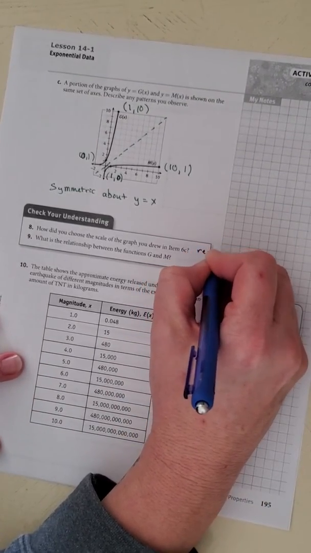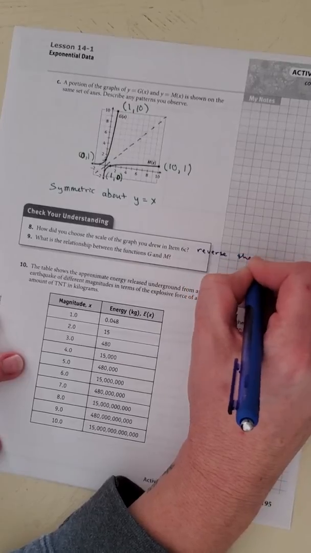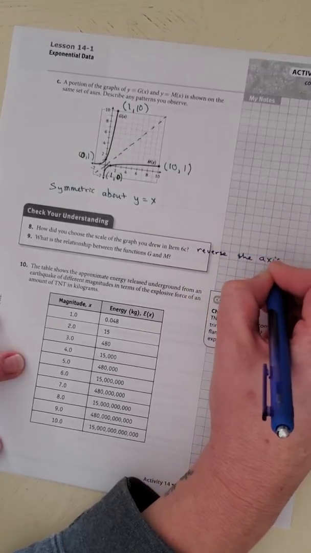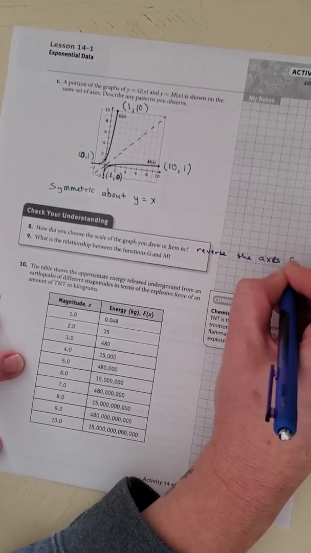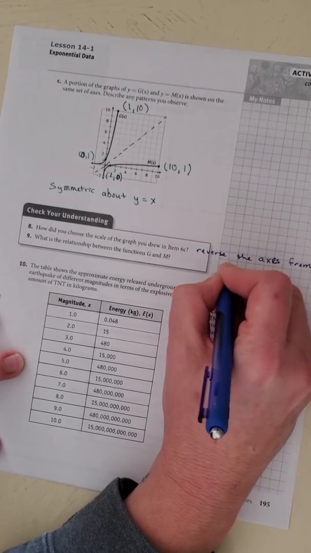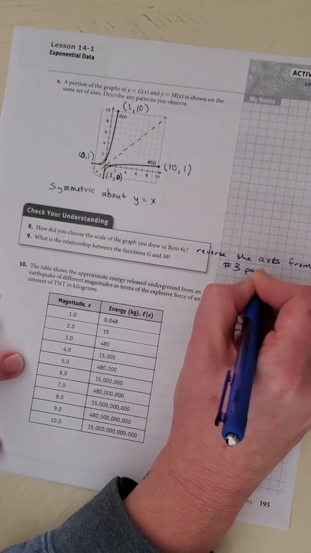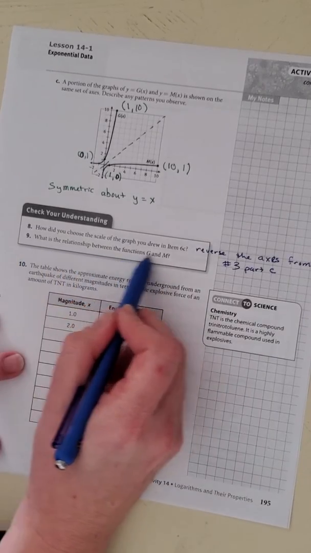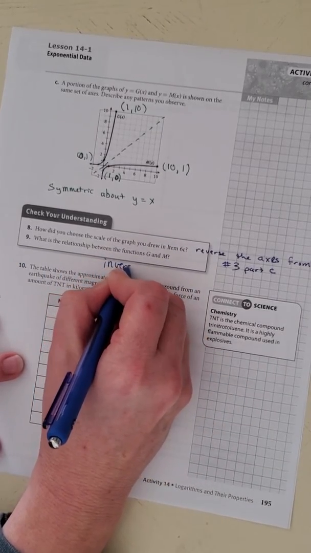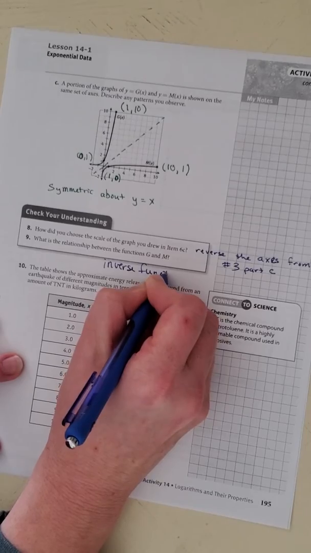So I would reverse the axes from number 3, part C. And what is the relationship? I already talked about it. These are inverse functions.